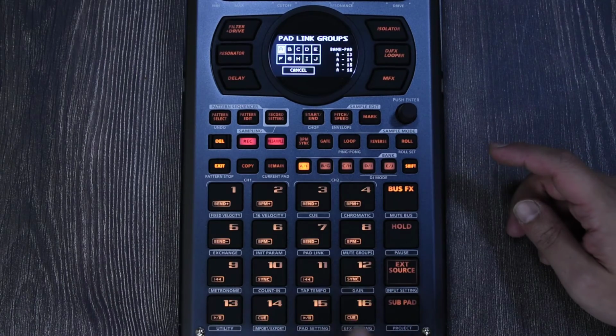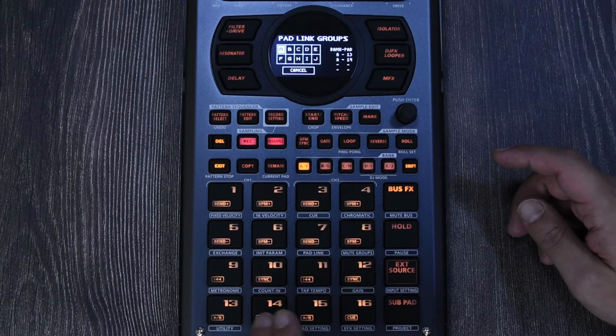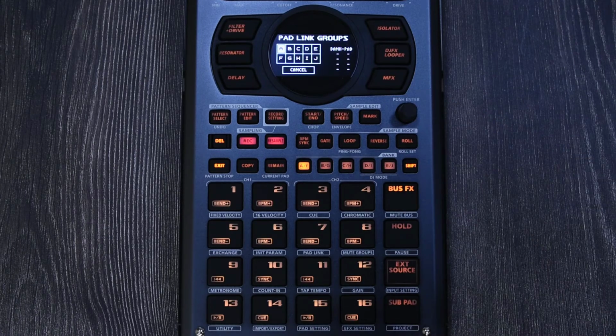I'm going to go here. And if I want to get them out of the group, I'm just going to press the pads and remove them from the group. Okay, so that's it.